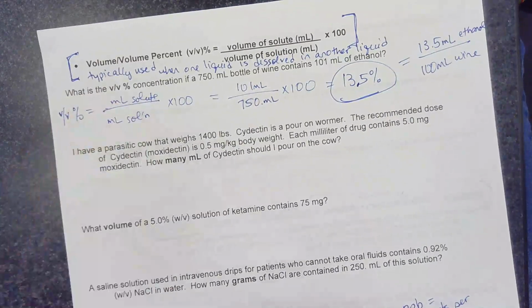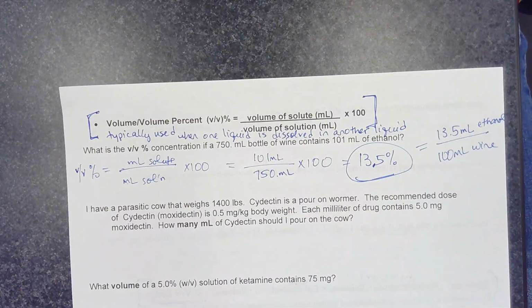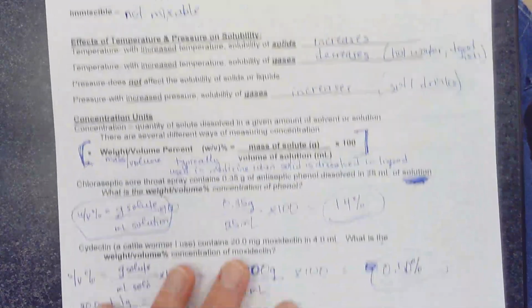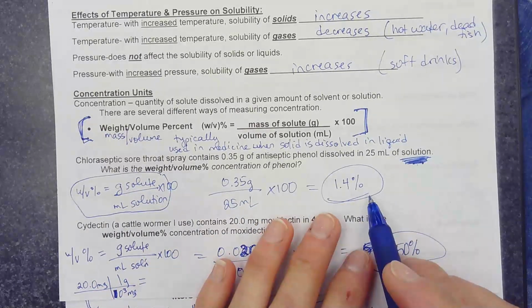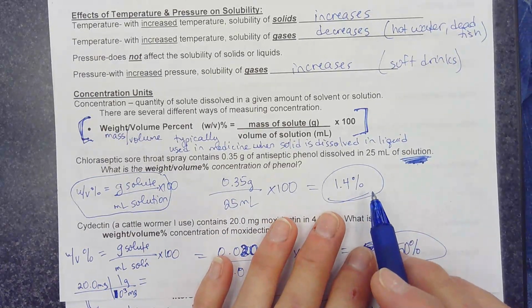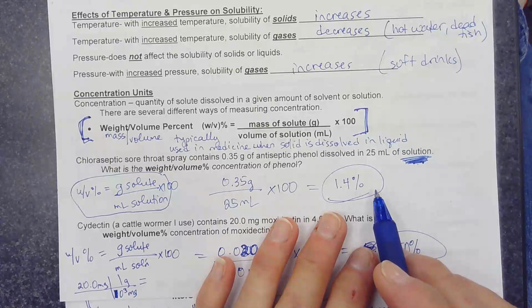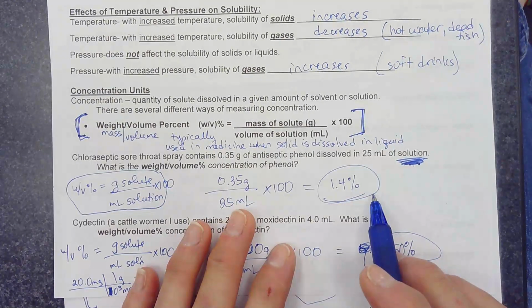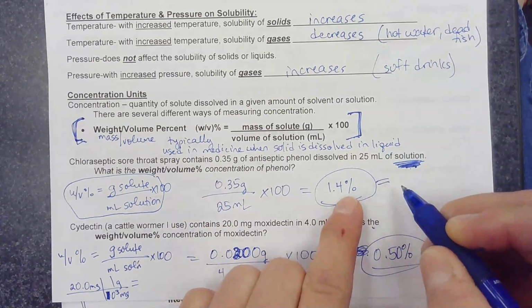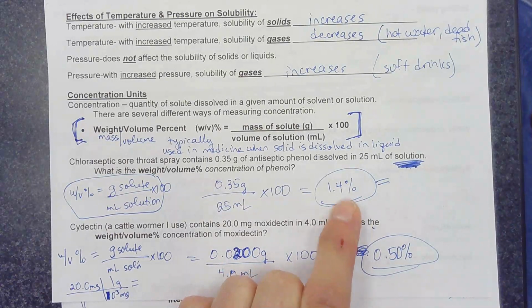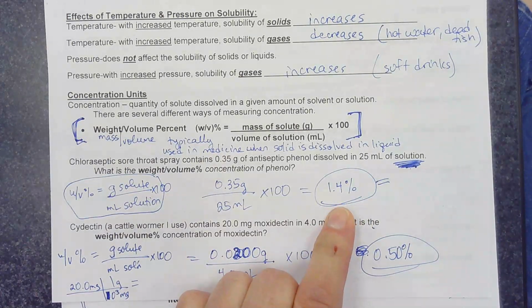All right. Now, go back to the previous page. Go back to this page. You just determined the amount of phenol in that Chloraseptic throat spray. Tell me on this, what does that 1.4% mean?